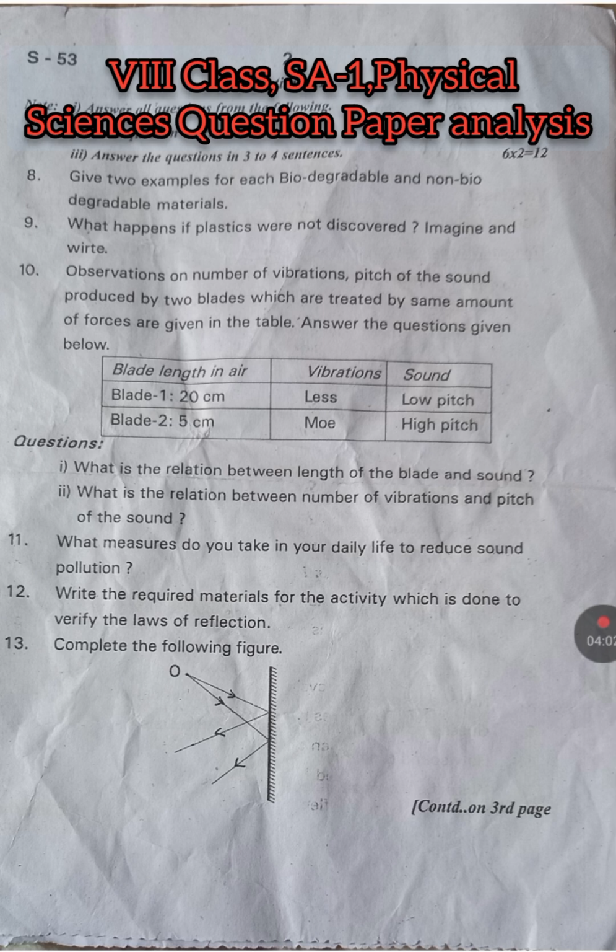Give 2 examples for each biodegradable and non-biodegradable materials. So you have to give 2 examples each for biodegradable and non-biodegradable. Next, see the 9th question. What happens if plastics were not discovered? Imagine and write. You have to imagine what happens if plastics were not discovered. Come to the 10th question.